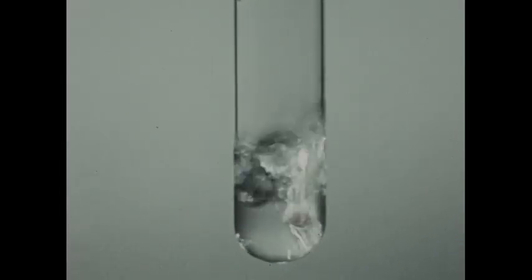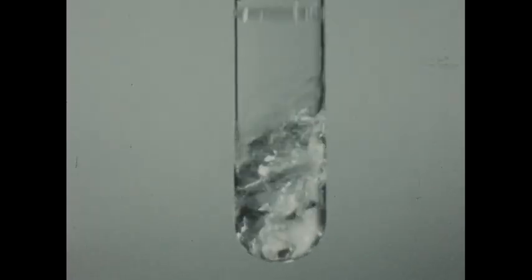We are now examining a sample of pure distilled water which is boiling in the test tube. We have inserted a thermometer above our boiling distilled water, and you will observe that the distilled water is boiling at 100 degrees centigrade on this thermometer.